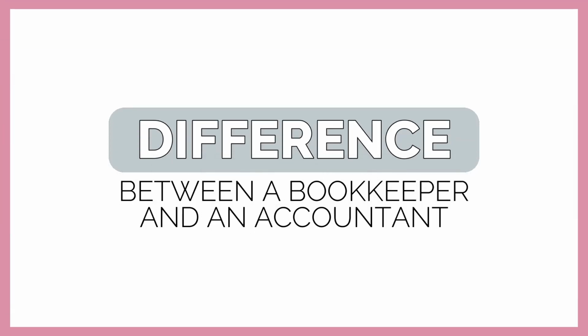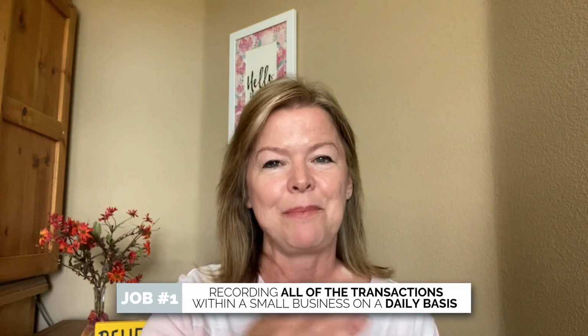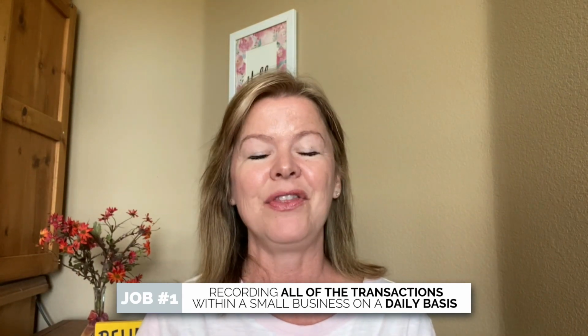Okay, so let's talk about the difference between a bookkeeper and an accountant. A bookkeeper is traditionally someone who is recording all of the transactions that are happening within a small business on a daily basis. They may not be recording daily, but all the transactions that happen throughout the month, the bookkeeper is recording inside the accounting software for the business.